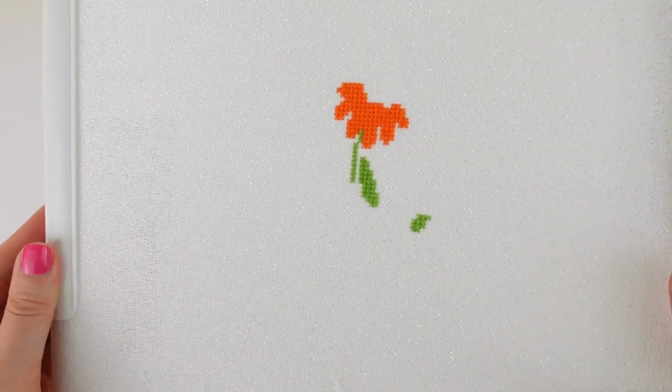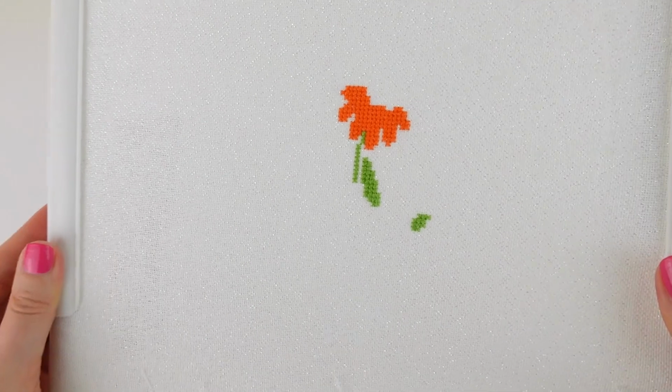So I really hope that it has helped you with your cross stitching. So there we have 2 methods to help you avoid those shadows forming in your cross stitching.